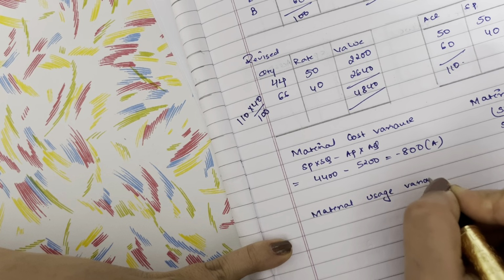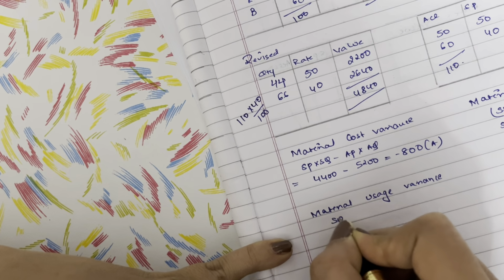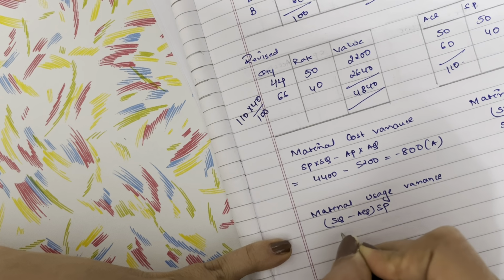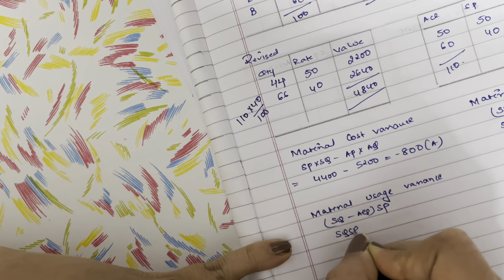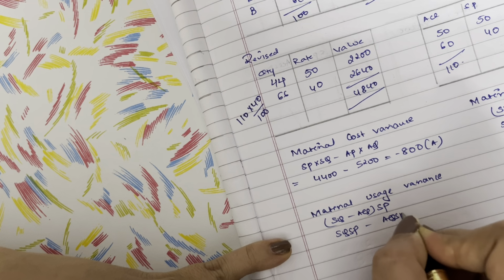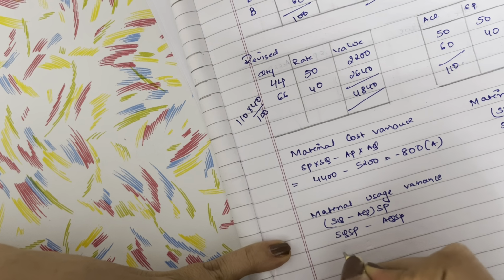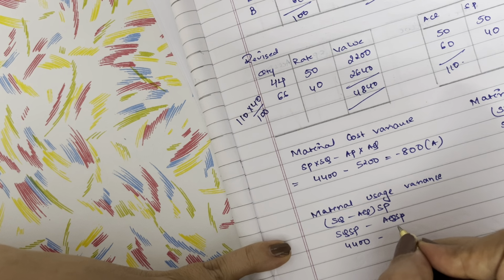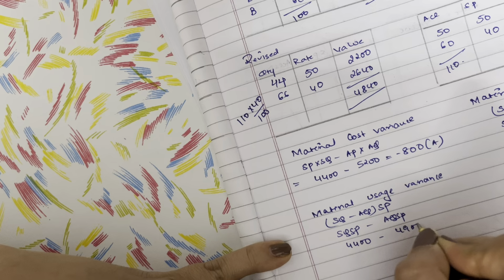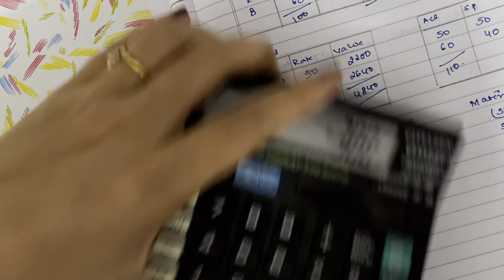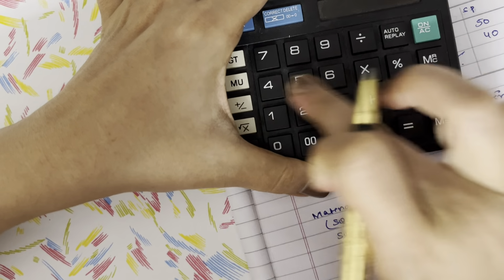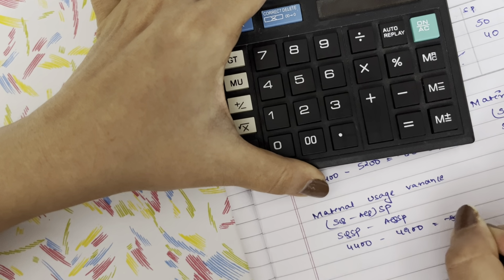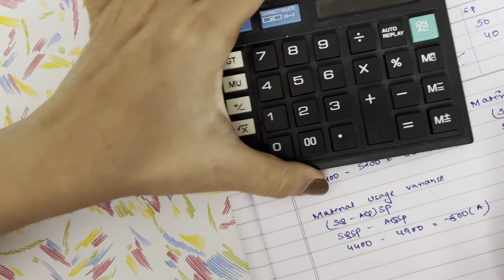Usage is for quantity: standard quantity into standard price minus actual quantity into standard price, which will give me 4,400 minus 4,900, which is minus 500, adverse.